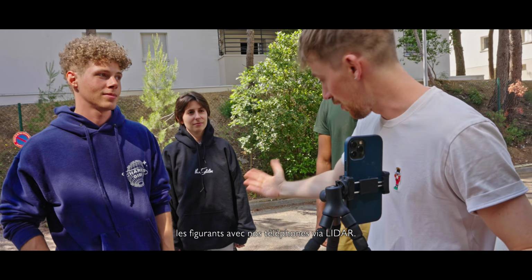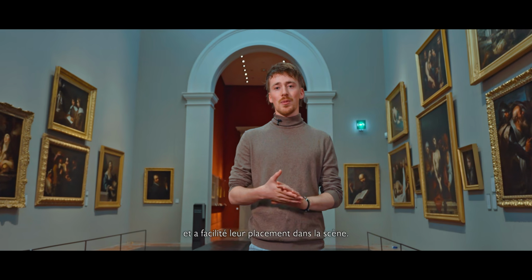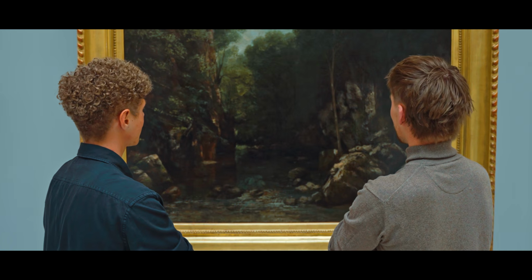For the shadows in the gallery, we LiDAR scanned multiple extras with our phones. This allowed for quick retakes and made placing them in the 3D scene easier.